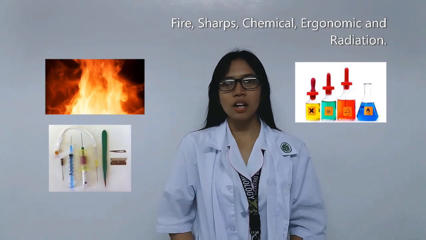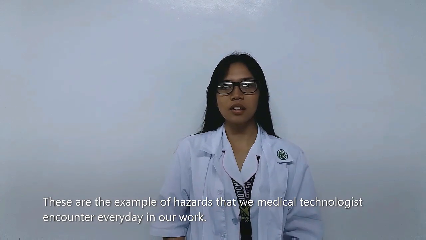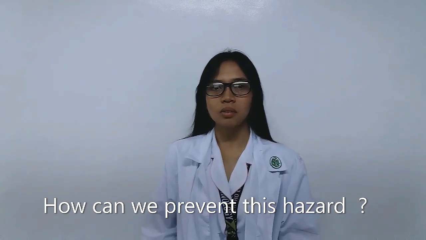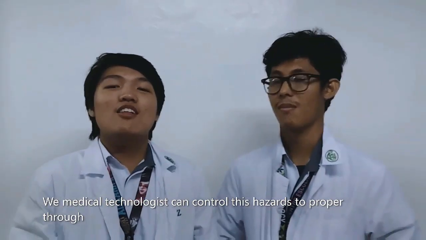Sharps, chemicals, ergonomic, and radiation. These are examples of hazards that we medical technologists encounter every day in our work. How can we prevent these hazards? We, medical technologists, can control these hazards through our knowledge and practices when it comes to the laboratory.